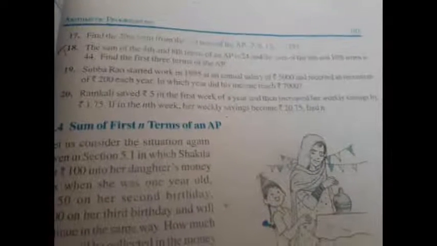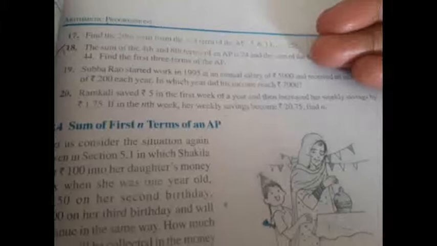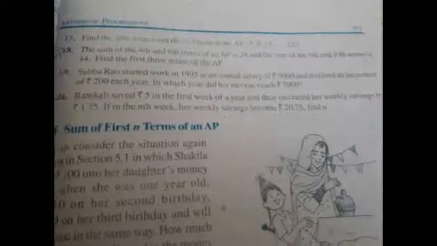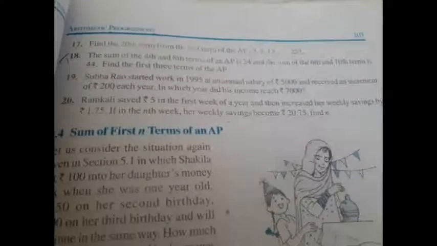So after 1995, in which year will he get 7,000? So n, if you find, it will tell you how many years. So after that many years, his income will reach 7,000. You can give your conclusion, right? Let us see the last question.